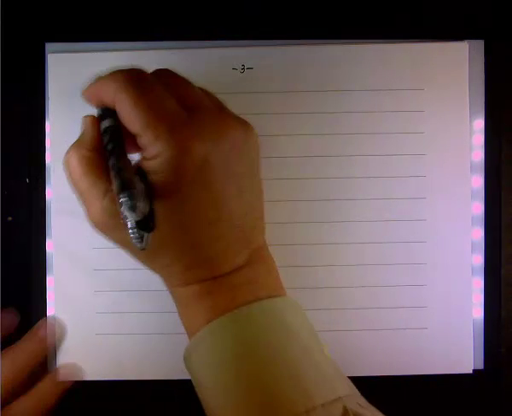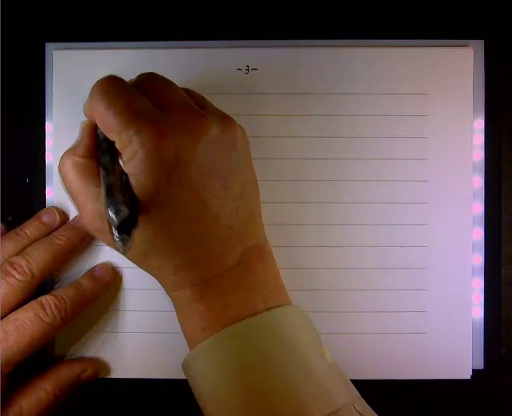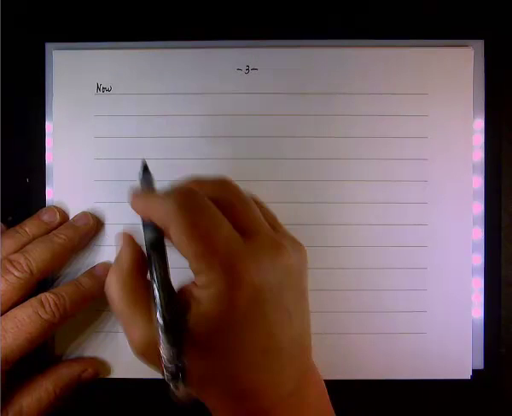So let's now try to solve the same example by choosing a different u and dv.